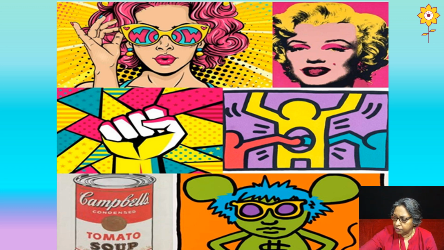And also you see the images of well-known personalities, like here Marilyn Monroe. In the previous slide we had seen Elvis Presley, or even the popular people of that time, Mao, or it could be that soup jar, or even the little green man. All these are depicted. So the abbreviation pop art itself came later on.